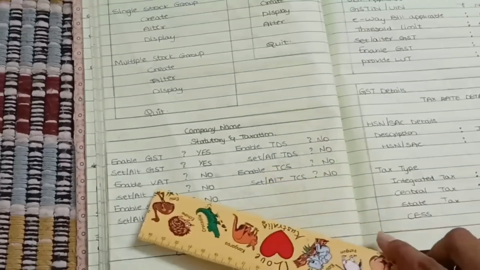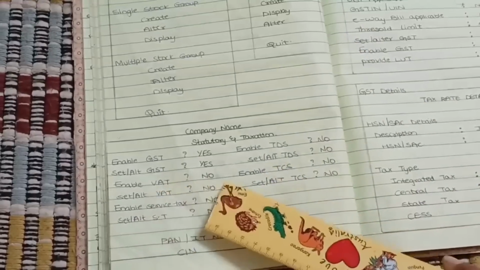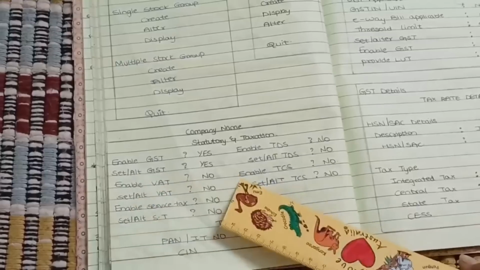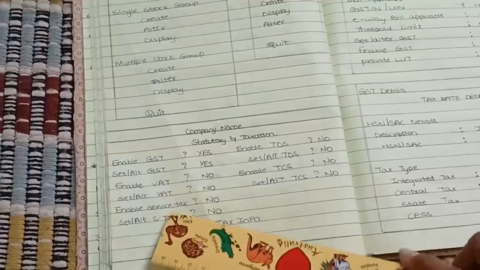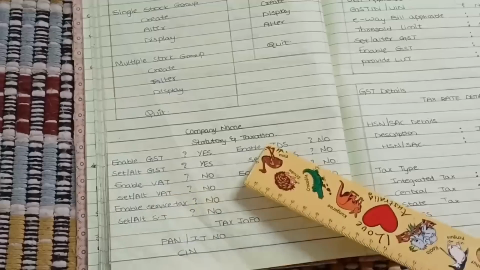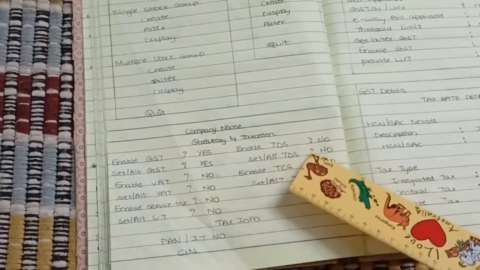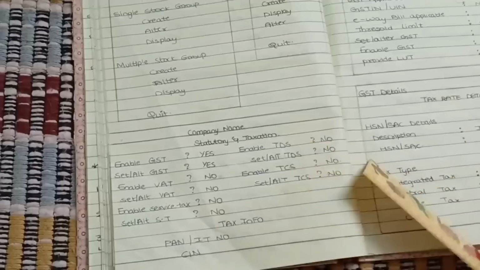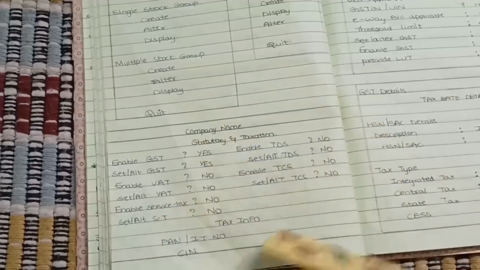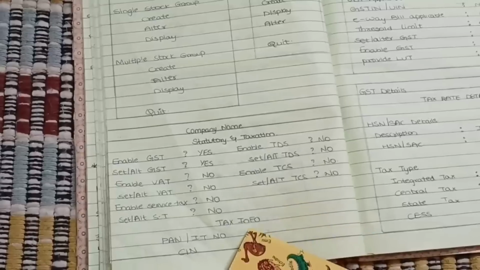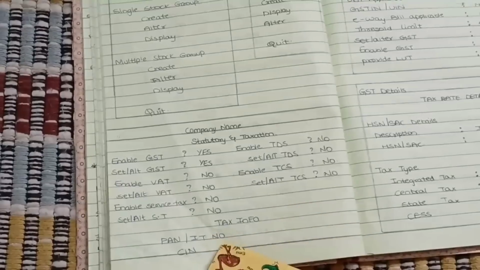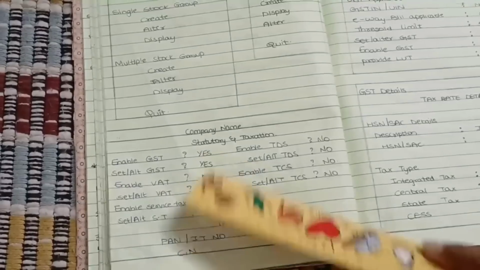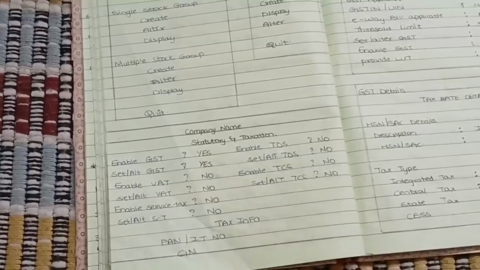Enable VAT, value added tax, no. Set/Alter value added tax, no. Enable service tax, no. Set/Alter service tax, no. Enable TDS, no. Set/Alter TDS, no. Enable TCS, no. Set/Alter TCS, no. Except these two, all the remaining are no. Here you will have tax info: PAN, ID number, CIN number. So this screen is very important.